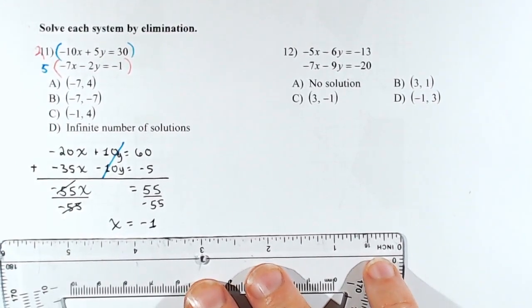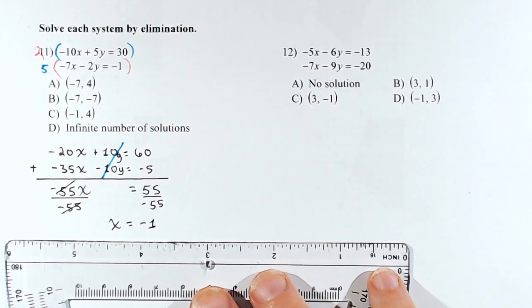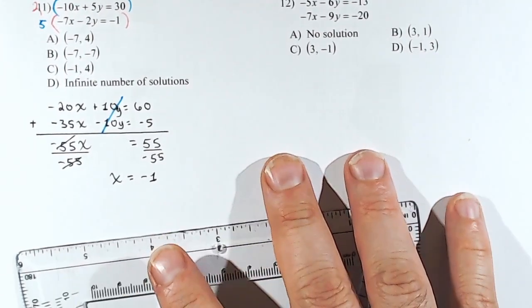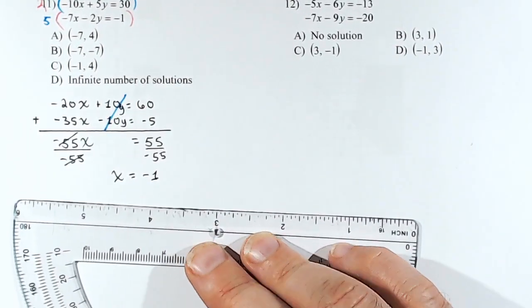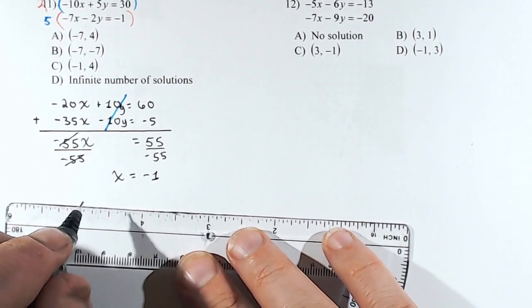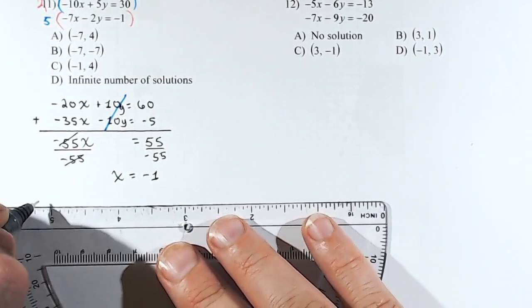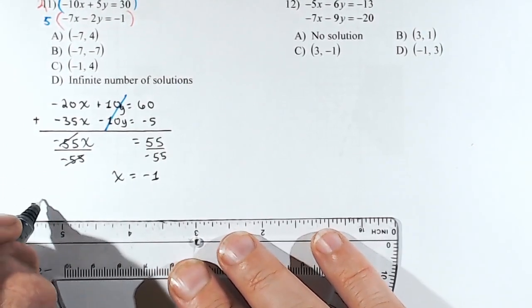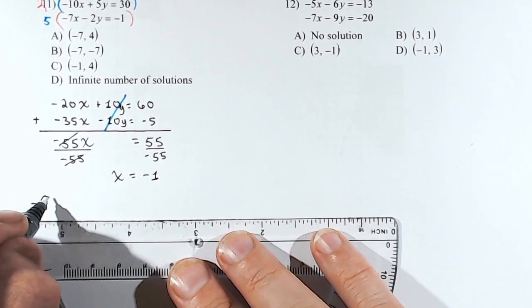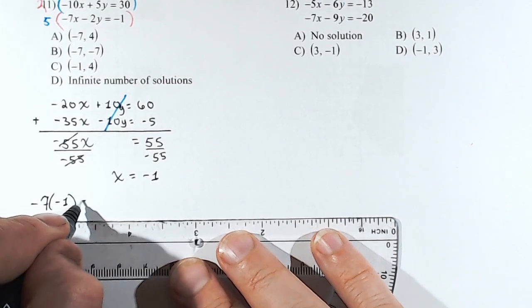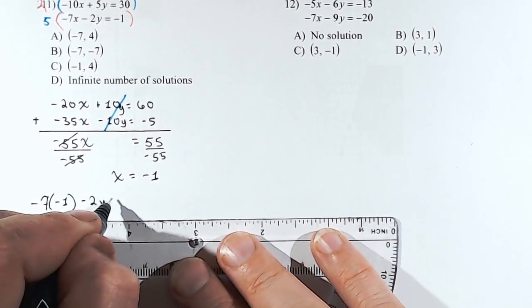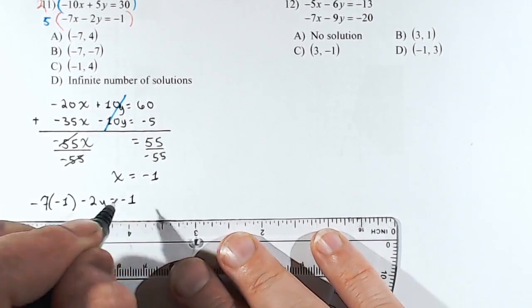Okay? And what we want to do is just plug that back into one of our original equations and solve for y. So now I'm going to substitute x. Let's substitute x in the bottom equation. So I'll write negative 7, open parentheses, negative 1, close parentheses, minus 2y equals negative 1.